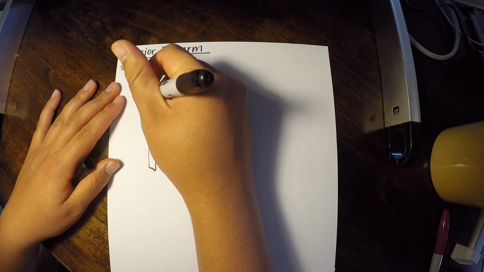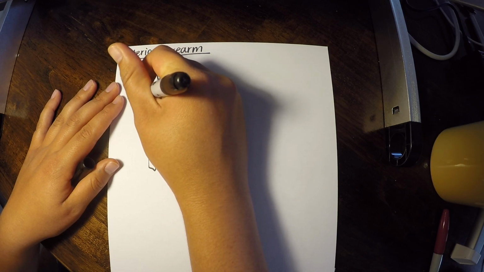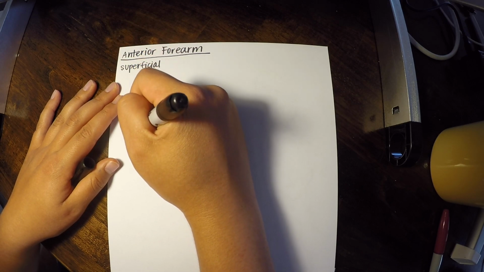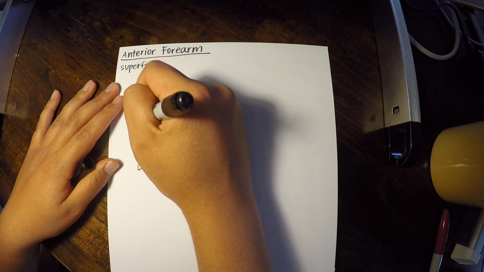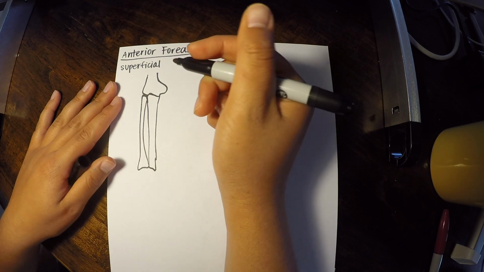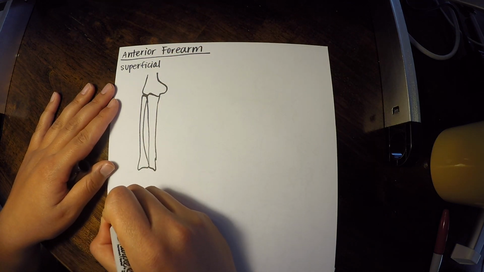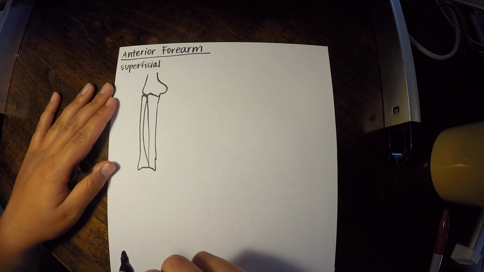And then the radius, coming through over here. Now, let's draw out the superficial first.